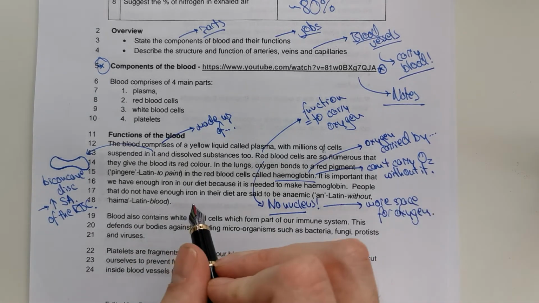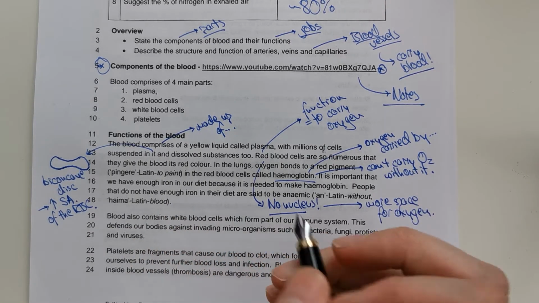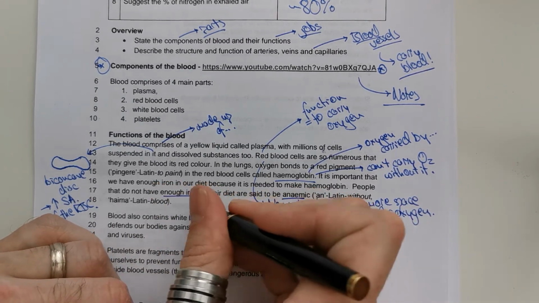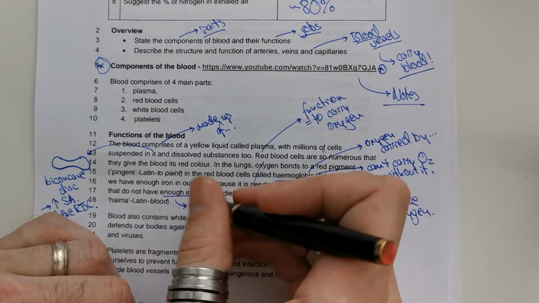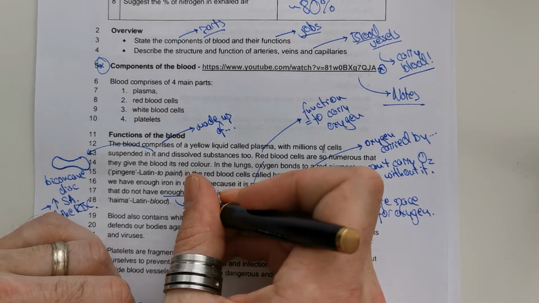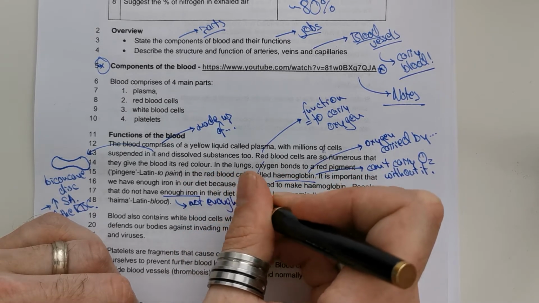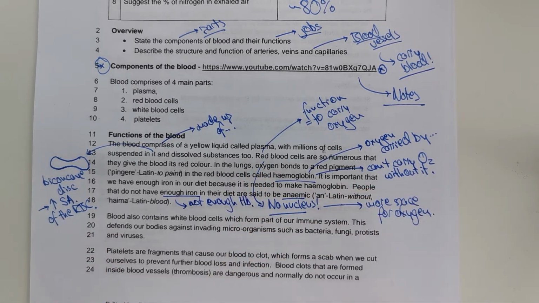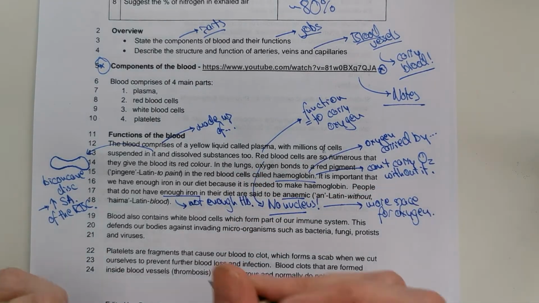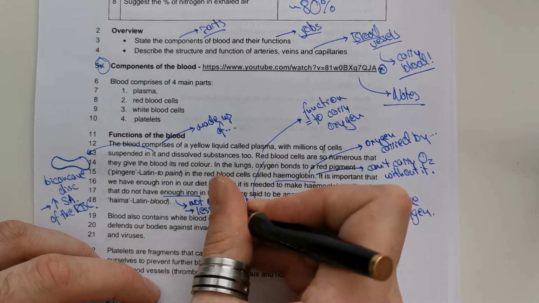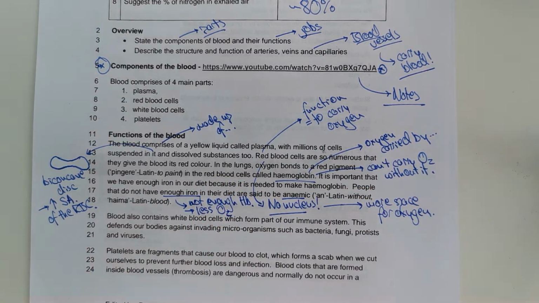Now, people that don't have enough iron in their diet are said to be anemic. If they don't have enough iron in their diet, they have not enough hemoglobin. Now, if they haven't got enough hemoglobin, their red blood cells carry less oxygen.